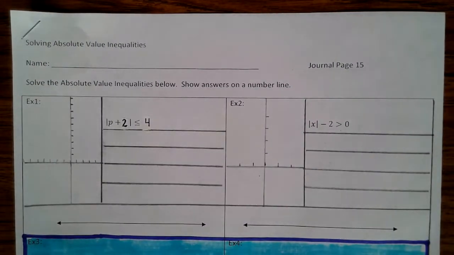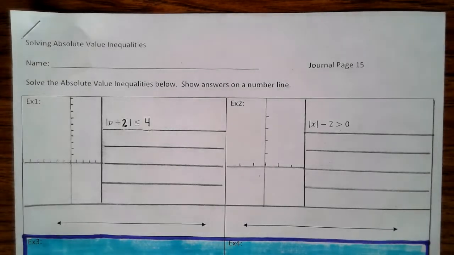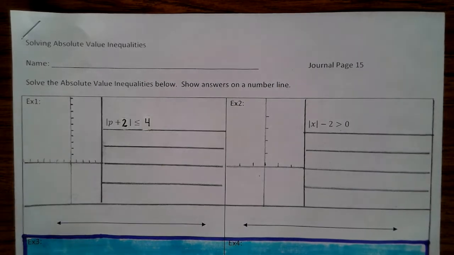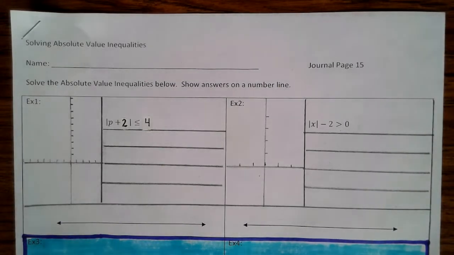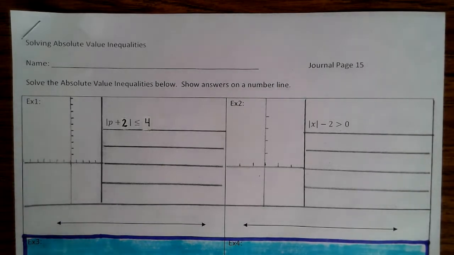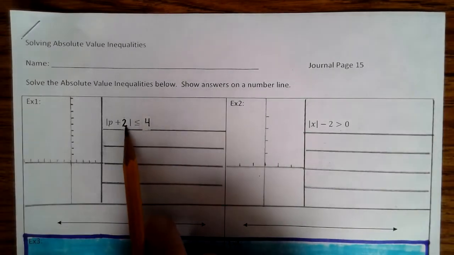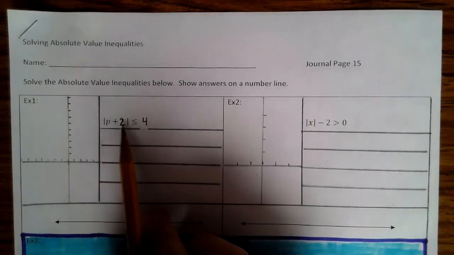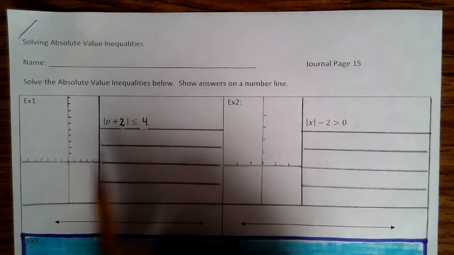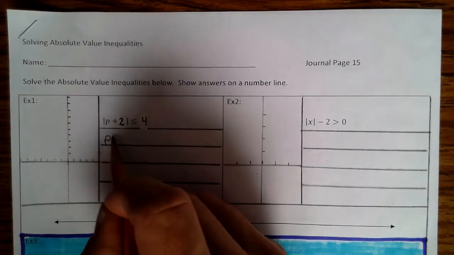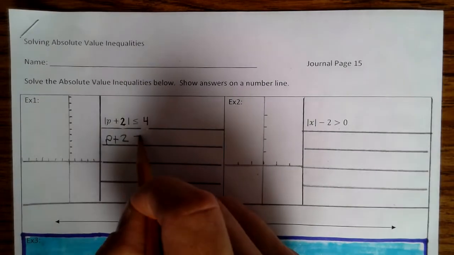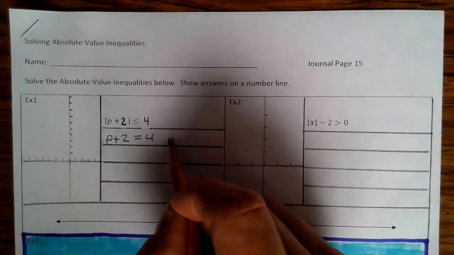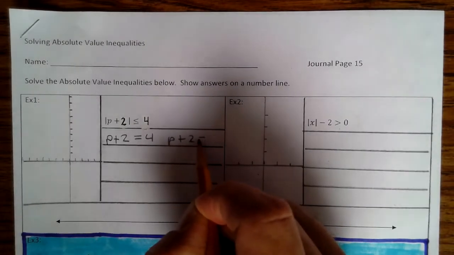Solve the absolute value inequality below. Show answers on a number line. All right, so step 1, we isolate the absolute value. Now, before we do anything else, I want to go ahead and change example 1. So let's change that number to 2 and that number to 4, okay? Now, once you have that change, we see that the absolute value is isolated. So now we're going to apply the definition. So P plus 2 equals 4, and P plus 2 equals negative 4.